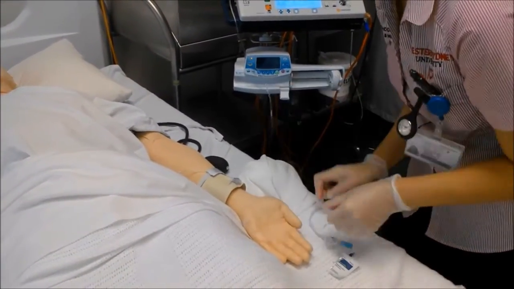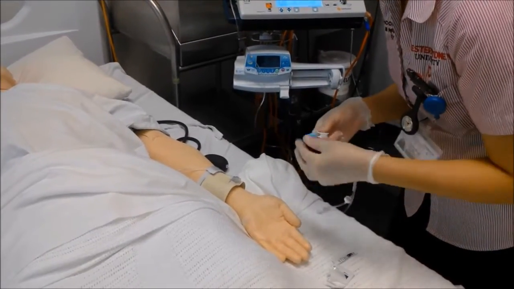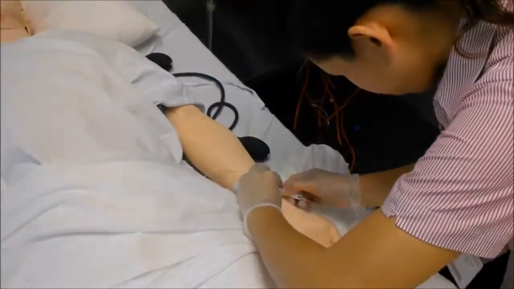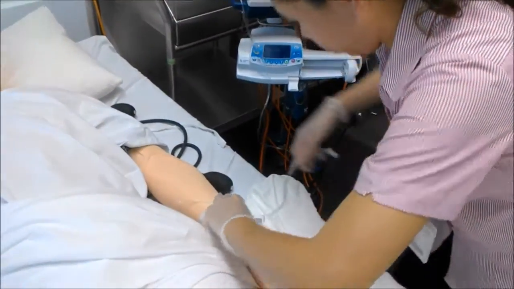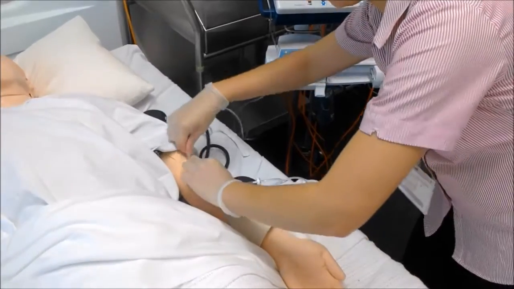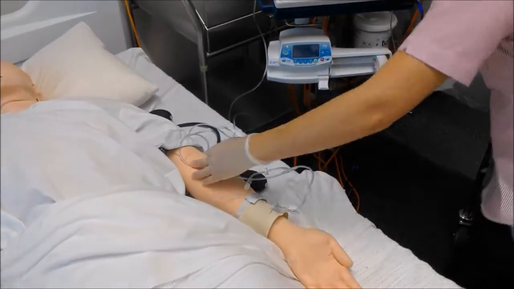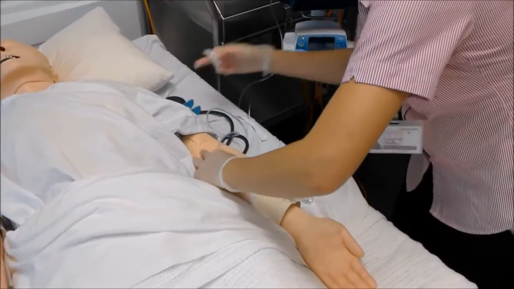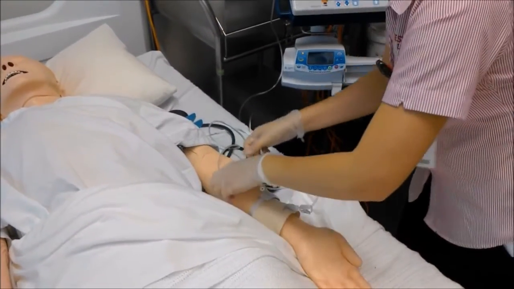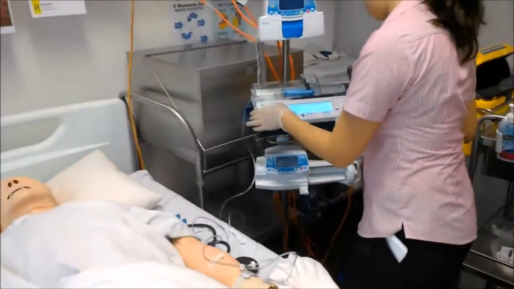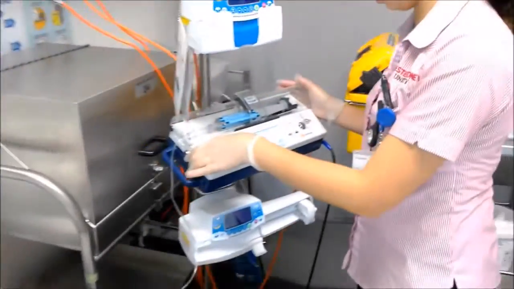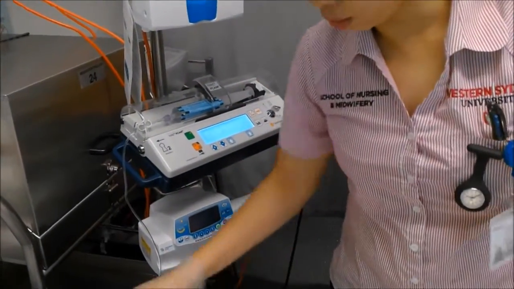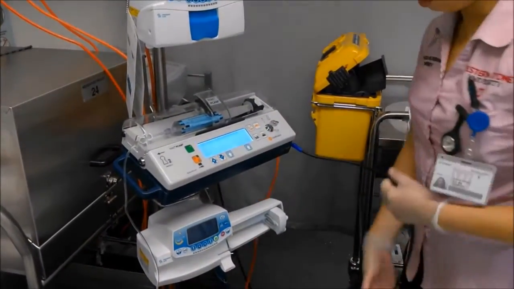The IV is in situ, so we have to wipe the port for like 15 seconds. And then we can hook it up now. Just make sure it's locked and tape it so it won't hang. Now we can start the PCA.